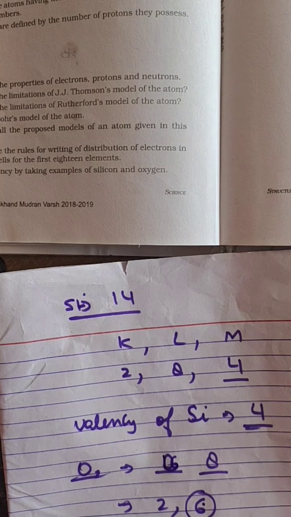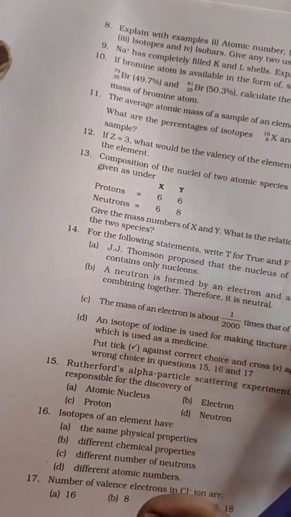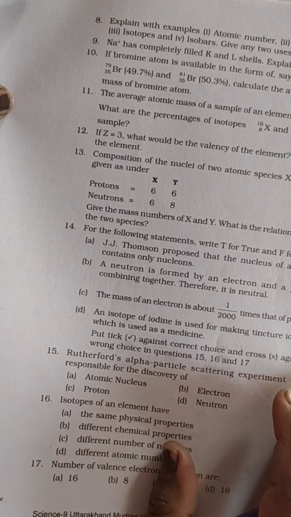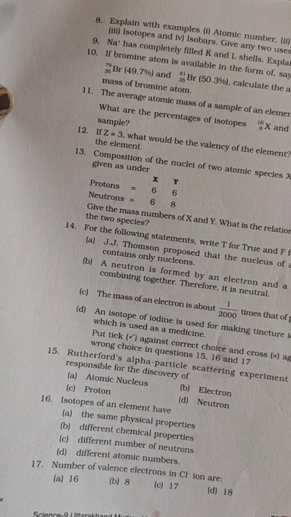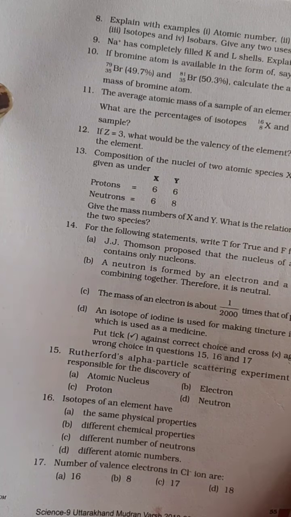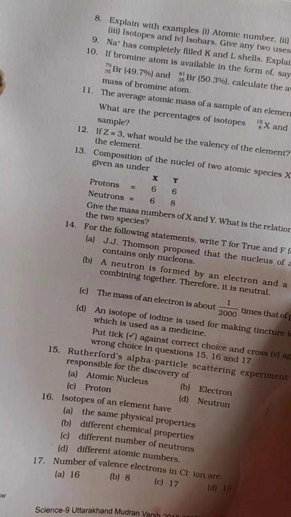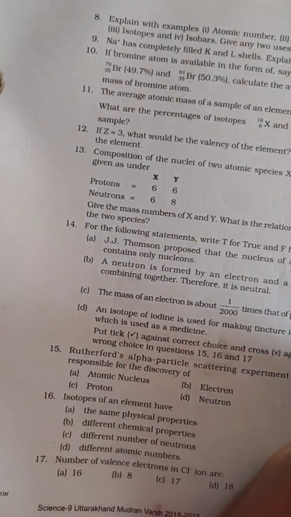Okay, so next question is, explain with example the atomic number, mass number, isotopes, isobars. All we have discussed already. The atomic number is the total number of protons present within the nucleus of an atom, and mass number is the sum of the total mass of the nucleons. Isotopes are the atoms of the same element which have the same atomic number, and isobars are the atoms of different elements having the same mass number. This all we have done in the last lecture video.